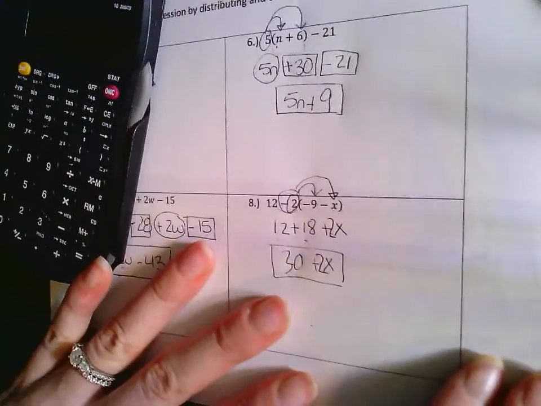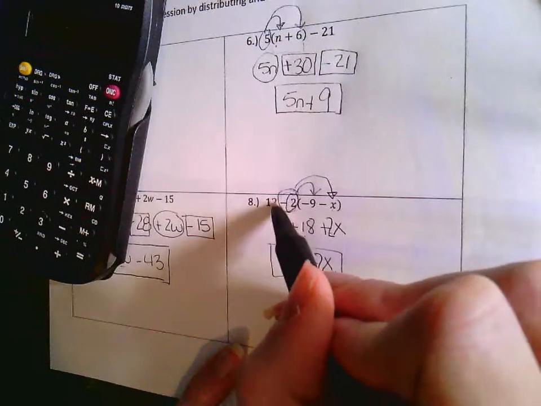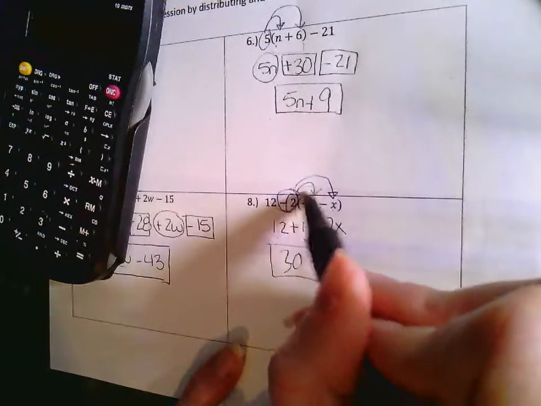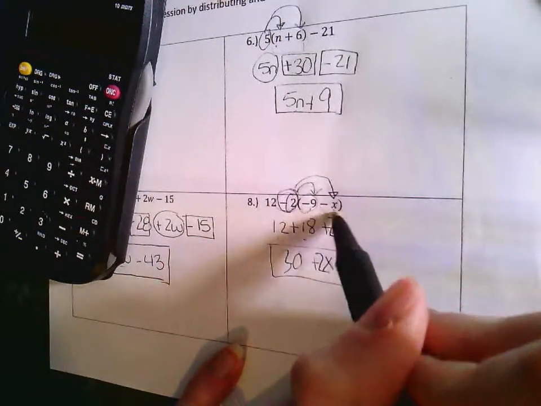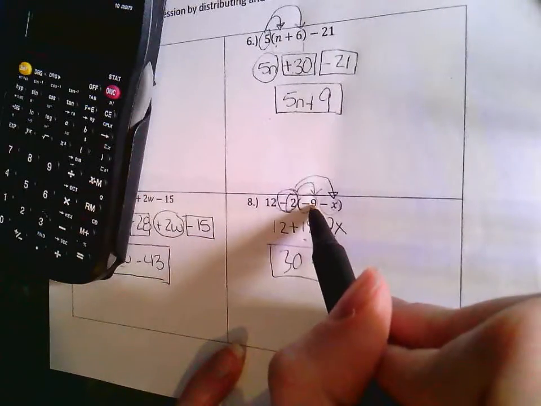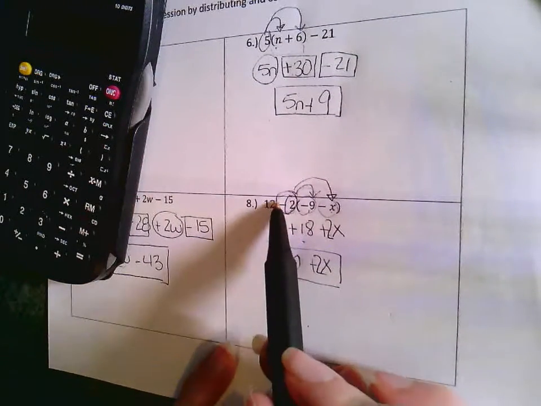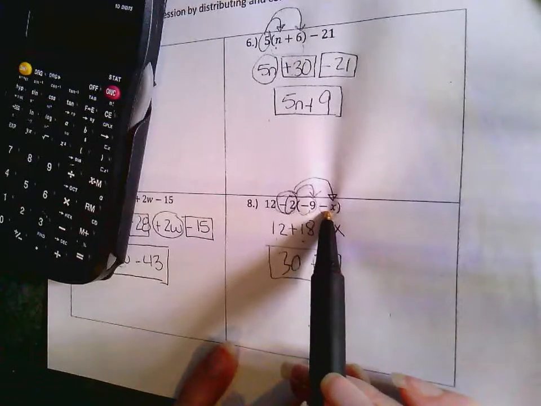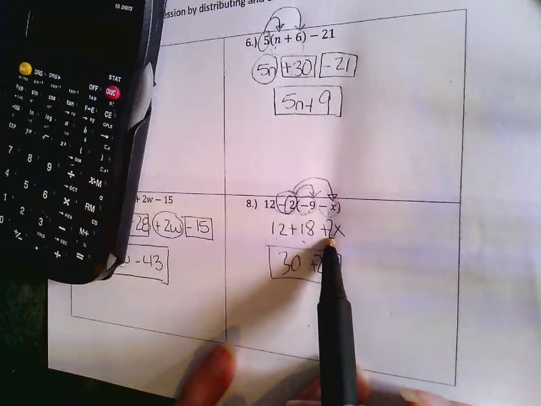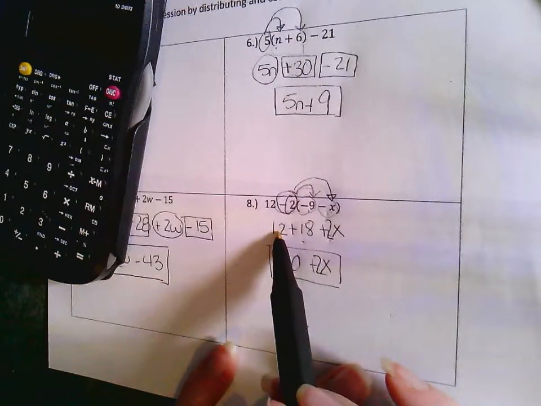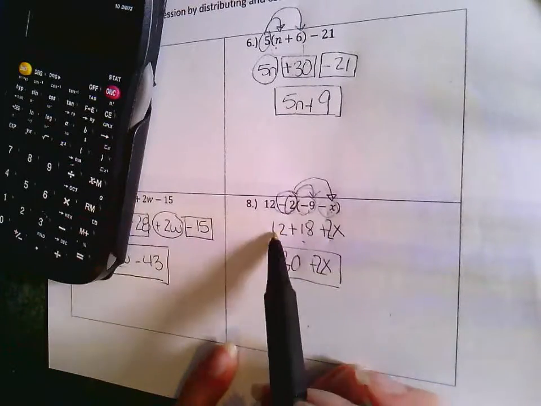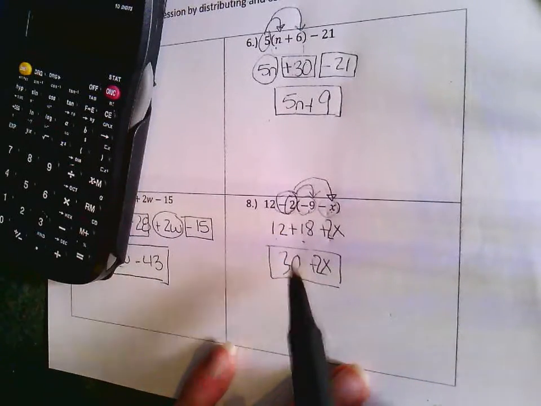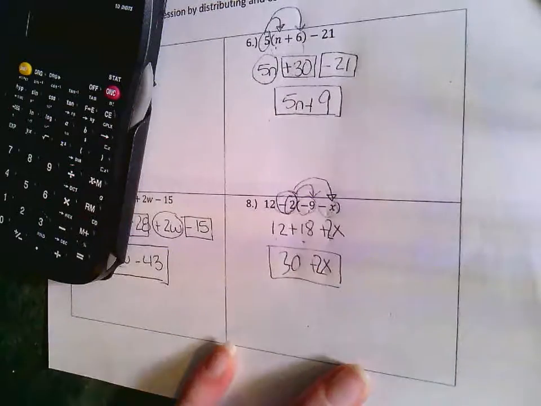So again, on this one, I distributed my -2 times -9 and -x. So when I do -2 times -9, I get positive 18. When I do -2 times -x, I get positive 2x, and then I just bring down my 12. When I combine them, 12 plus 18 is 30, and I bring down my 2x. Thank you.